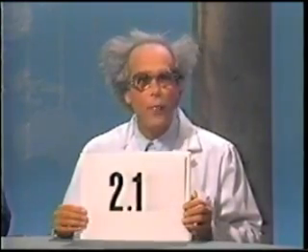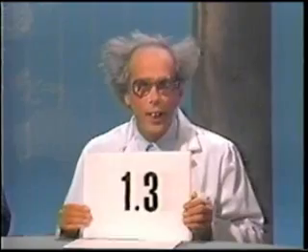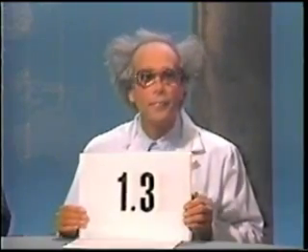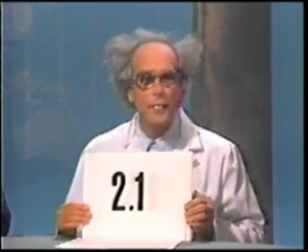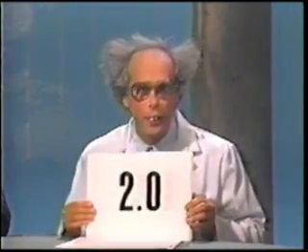Now, if you're using Libra version 2.1, then you'll also be using Microwave Spice 1.3. Of course, if you're using Microwave Spice 1.3 with your Libra 2.1, it's also necessary to use Anacat 2.0.